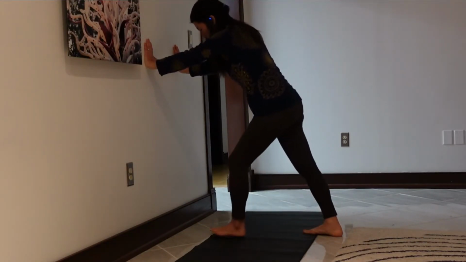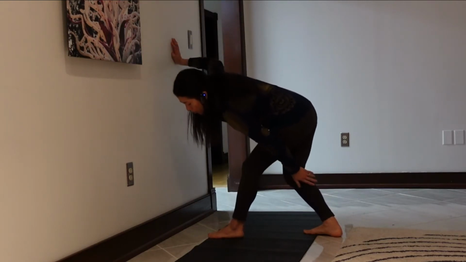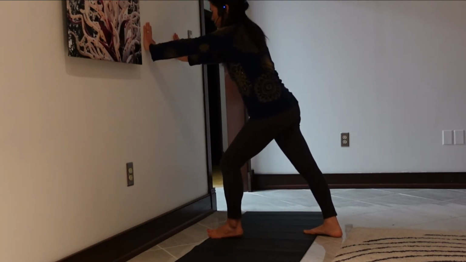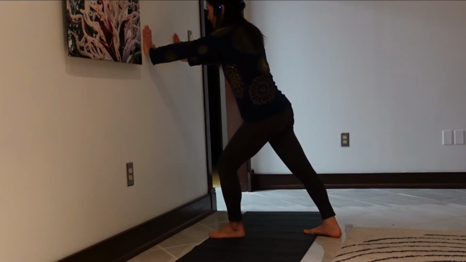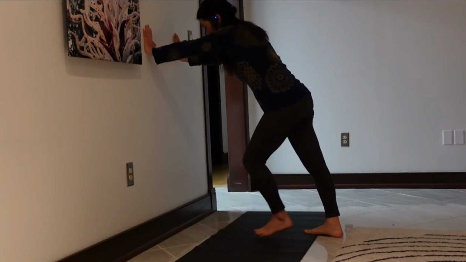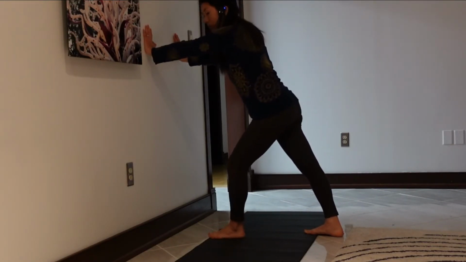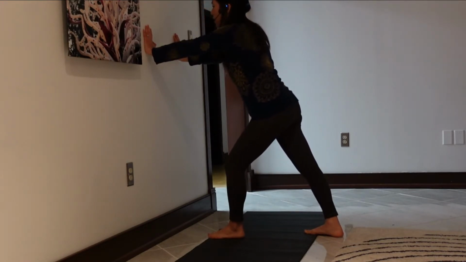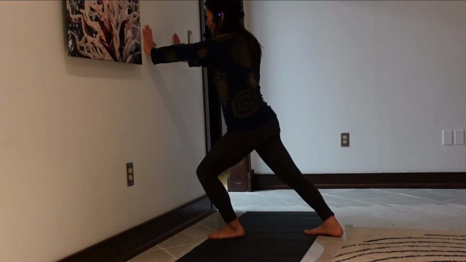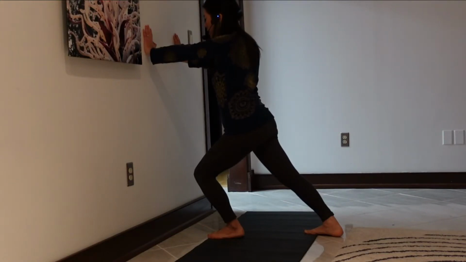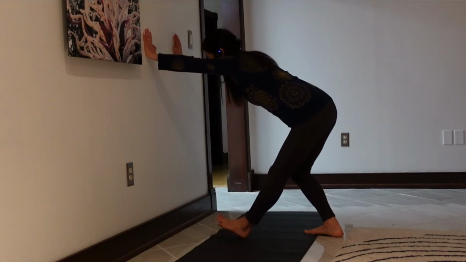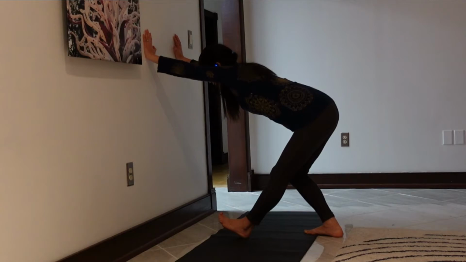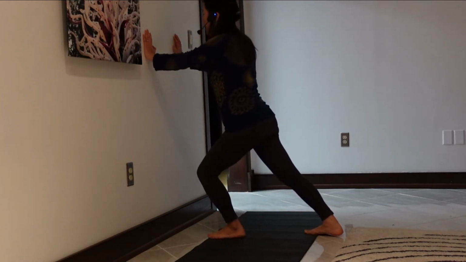I'm feeling great stretch in both calf muscles and it feels really good. Okay, now same thing on the other side. Let's bring the other foot forward. Both toes facing forward. Weight shift forward. Keep your back leg straight, heels down. And weight shift back. Let's try 5 times starting now.